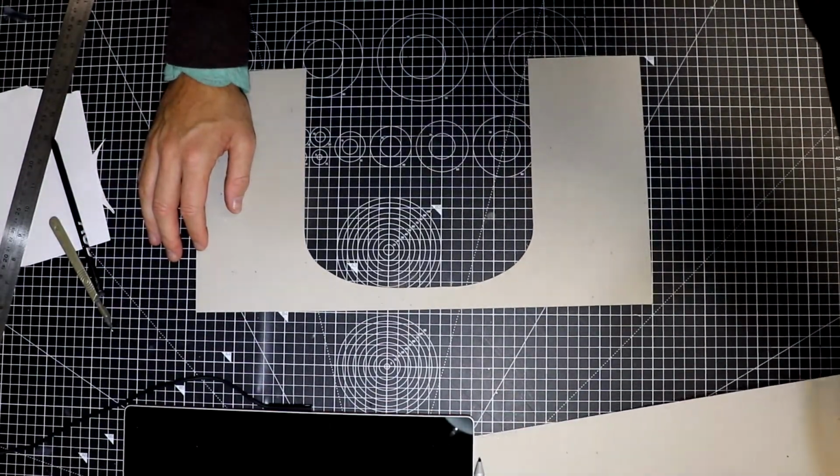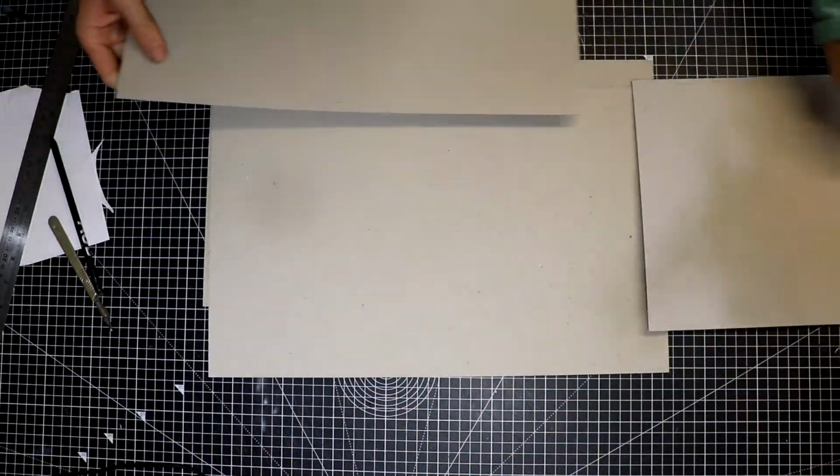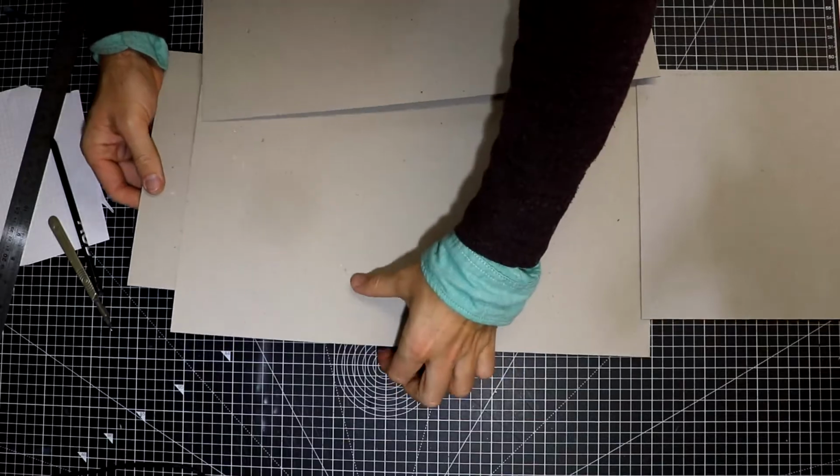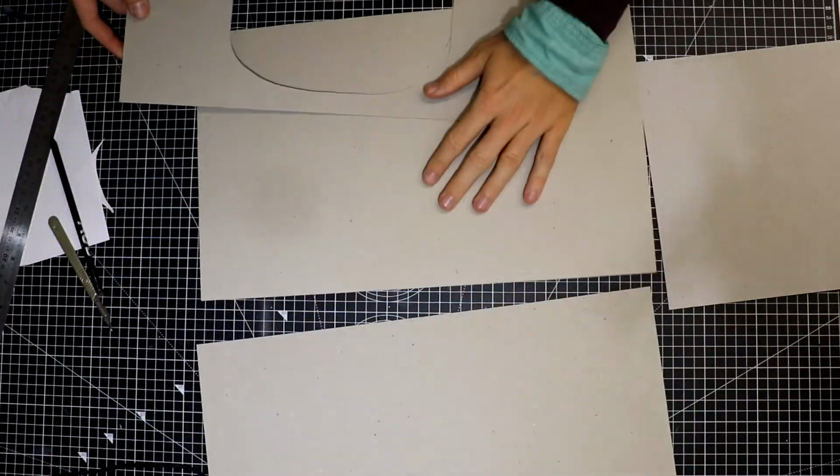So now I've got all of our components, our sides. Just like our drawing.